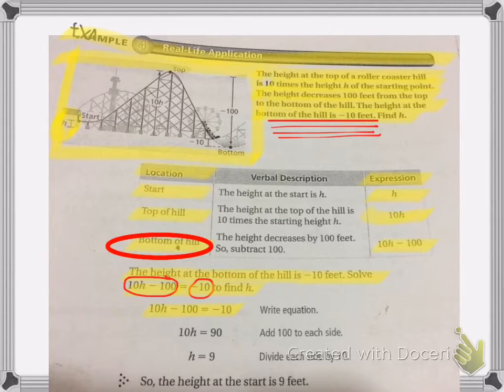So, 10h minus 100, write the equation. We know that. Pause it if I'm going too fast. Then we use the addition property of equality, so I added 100 to each side. Add 100, add 100.